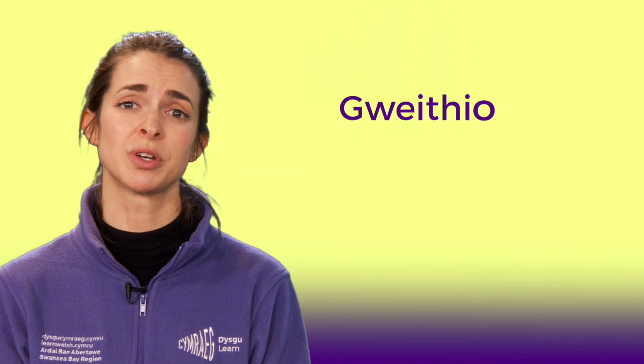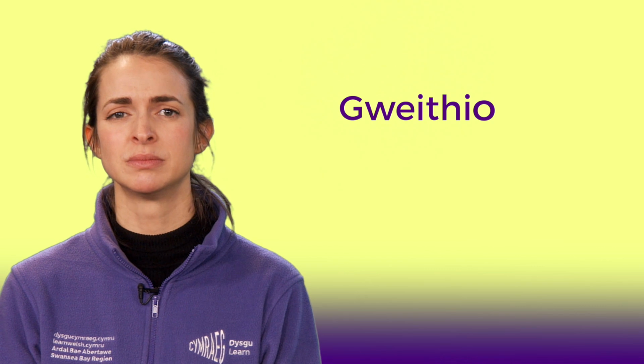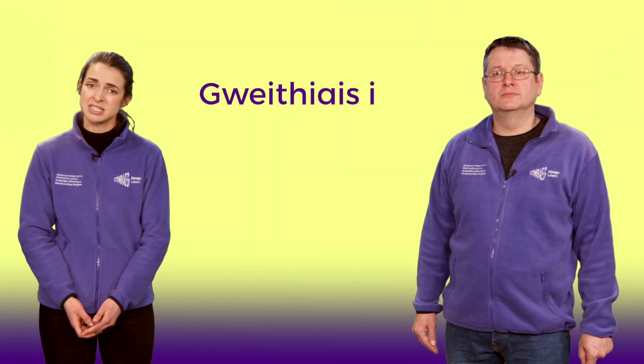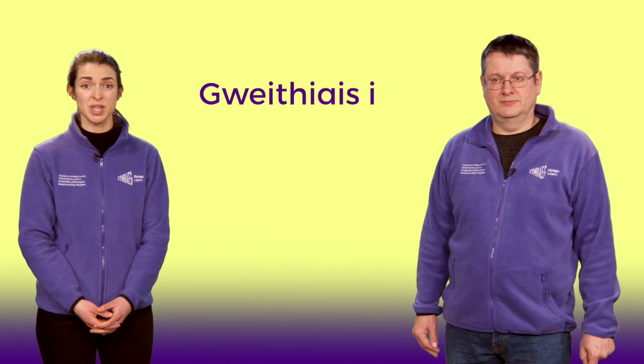With verbs ending in io, we drop the final o. For example, gweithio, to work. Drop the o at the end, leaving gweithi. Then add the ending -ais to get gweithiais i. I worked.